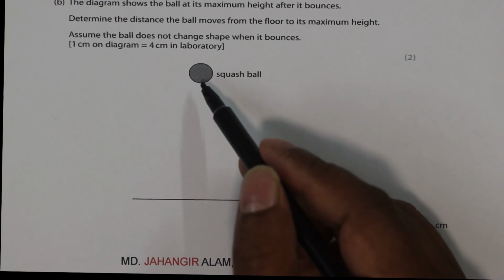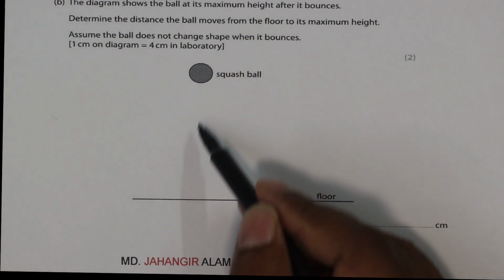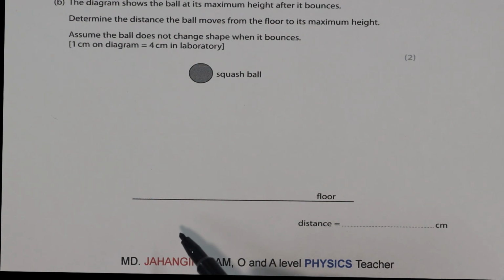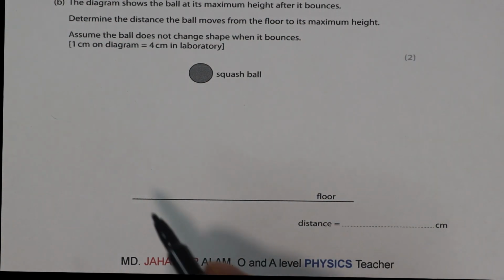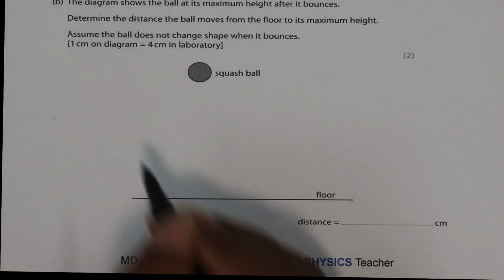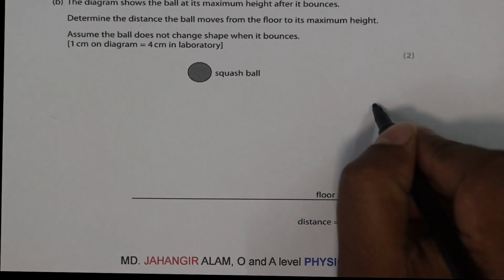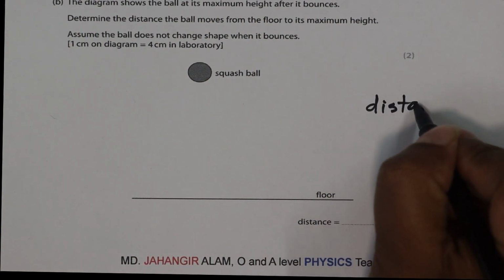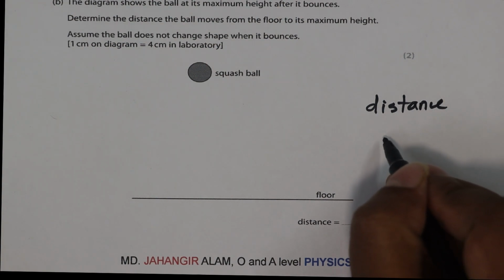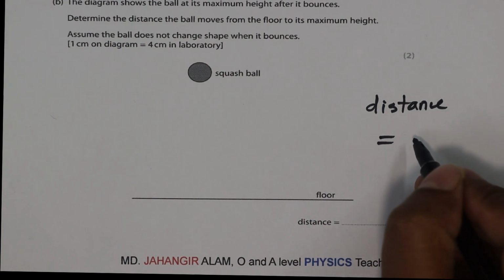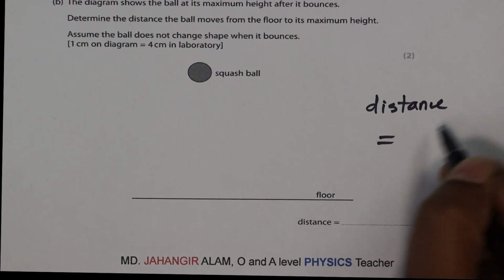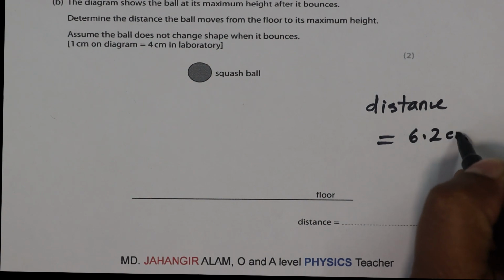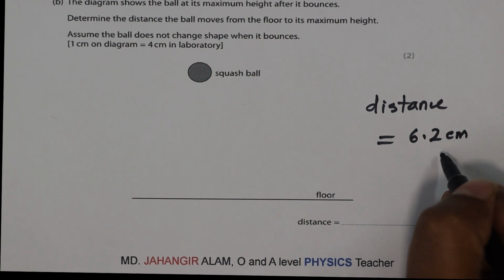So by using a meter rule, the distance is 6.2 centimeter in the diagram.